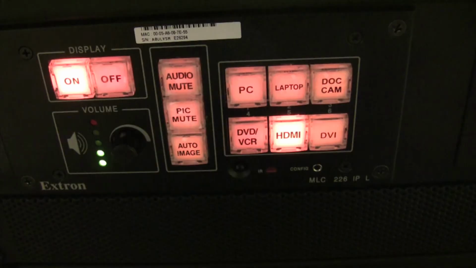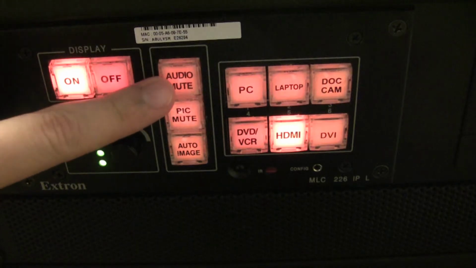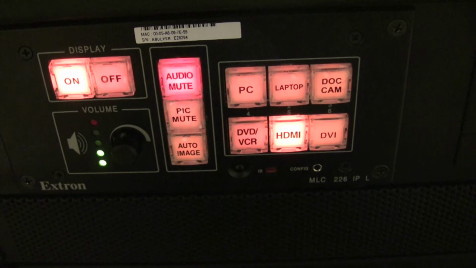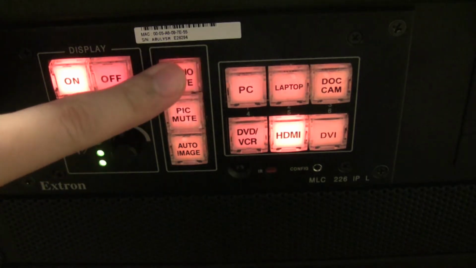The audio can also be muted at any time by pressing the audio mute button. When pressed, the button will begin to flash to show that the audio is muted. To unmute the audio, press the audio mute button again.